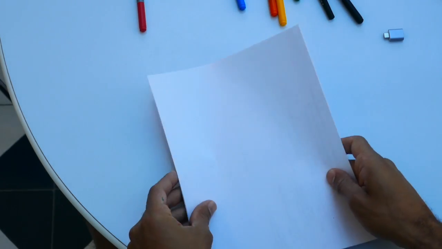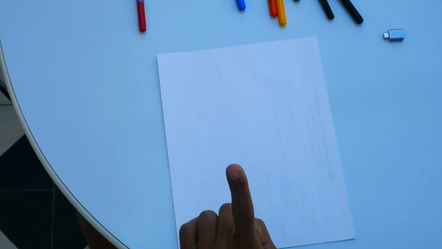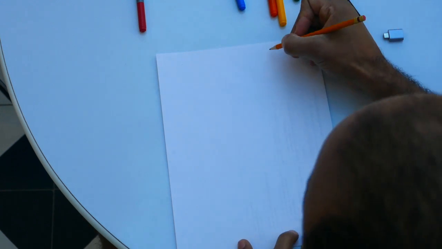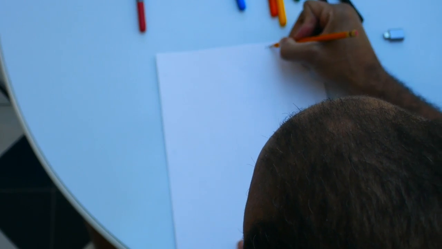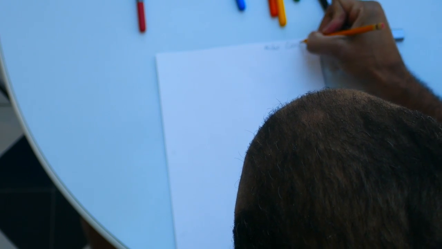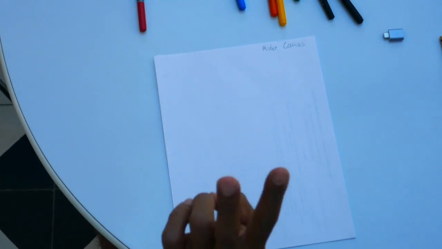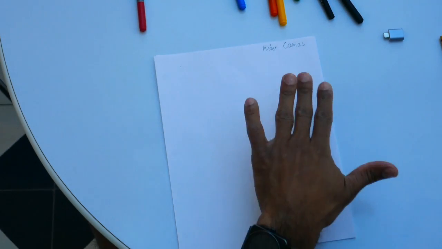Next activity, you're gonna take a blank sheet of paper. The first thing you have to do when you get a sheet of paper is write your name. So I want you to write your first name and your last name. Second thing, if I go too fast, remember, you can pause the video.